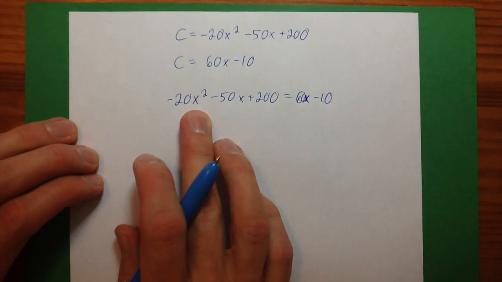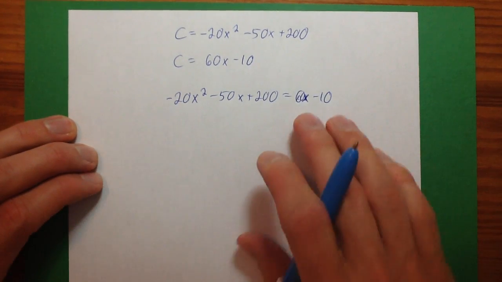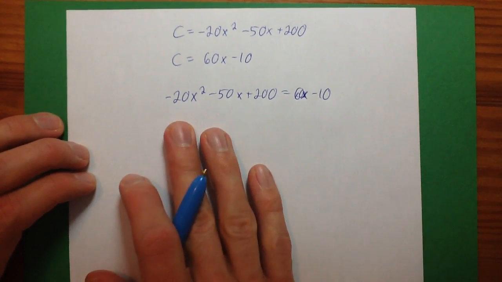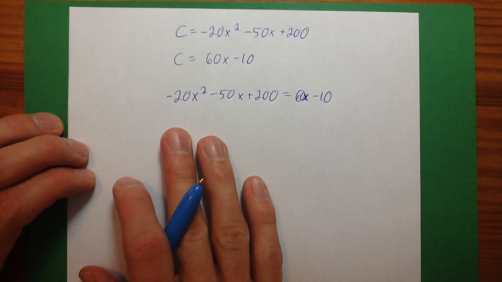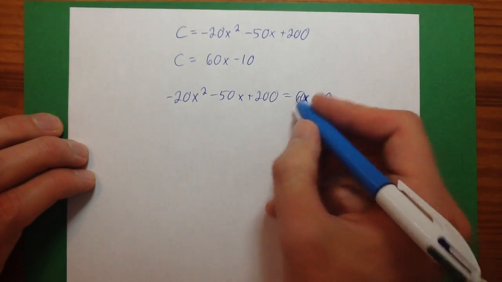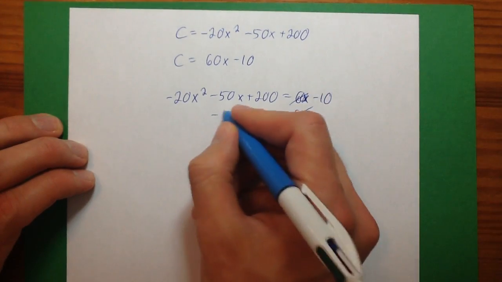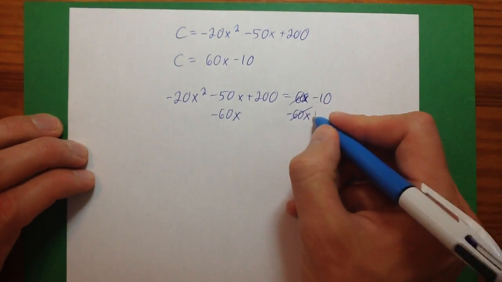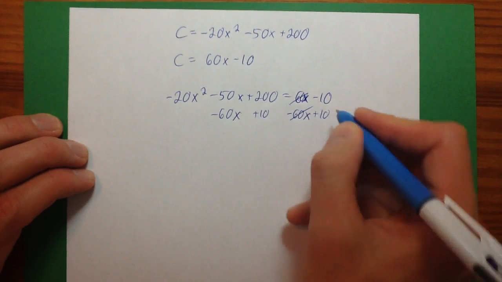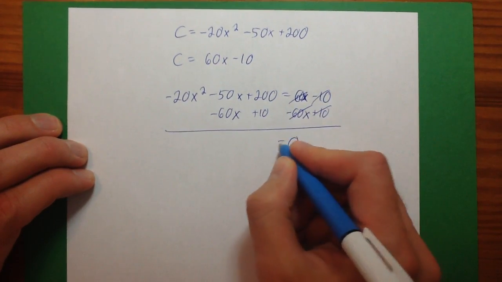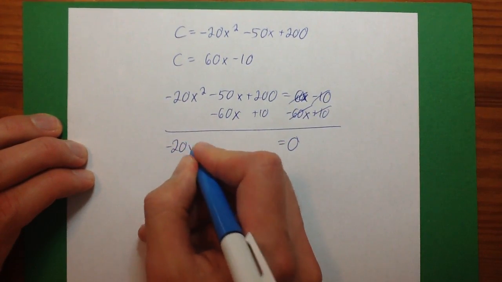Well, since it's quadratic, we need to move everything over to one side, and notice I just moved everything from the right to the left. You don't have to do it that way, but that's the way I'm going to do it for the sake of explanation. So we'll subtract 60x and it cancels that. So we're going to subtract 60x here. We're going to add 10 and we're going to add 10 here. Those are canceled, and we have 0 on the right side, and we have negative 20x squared.